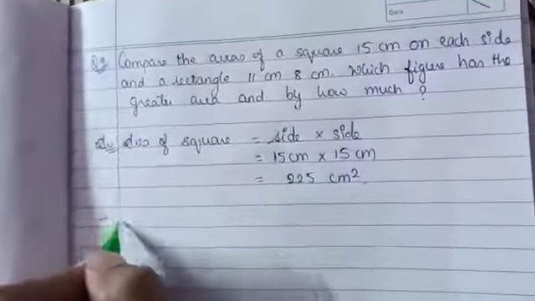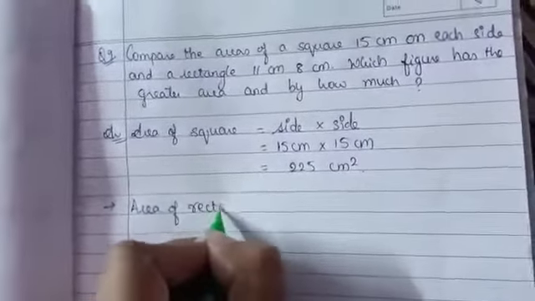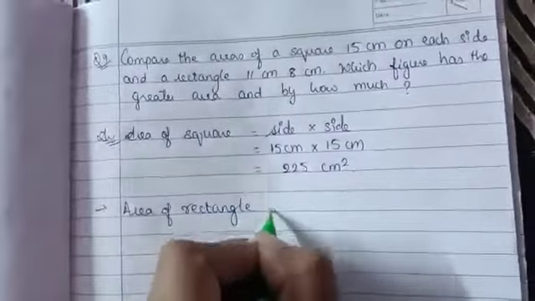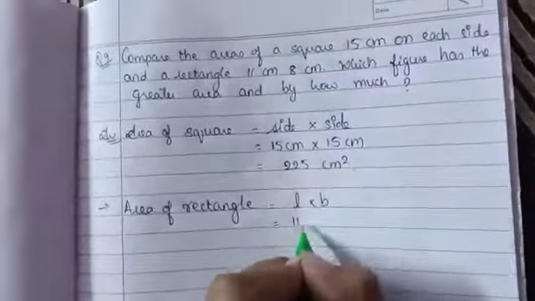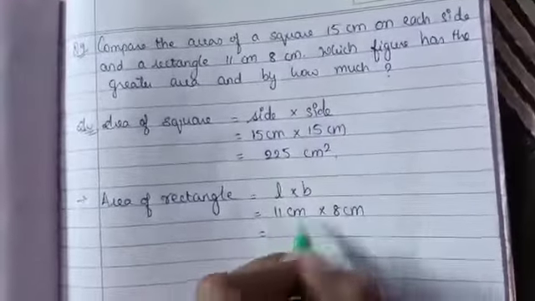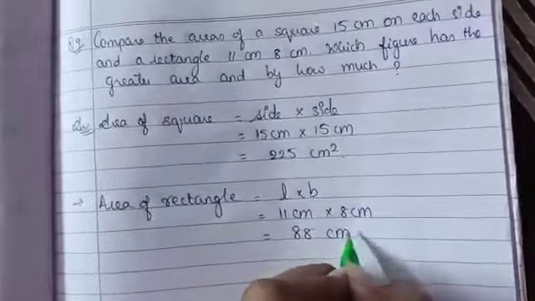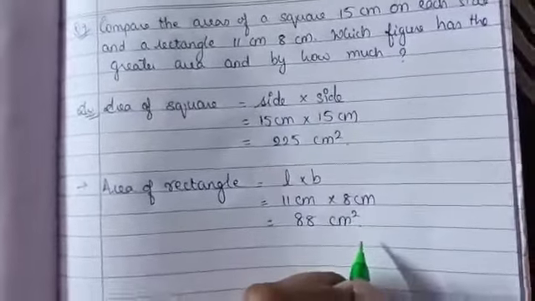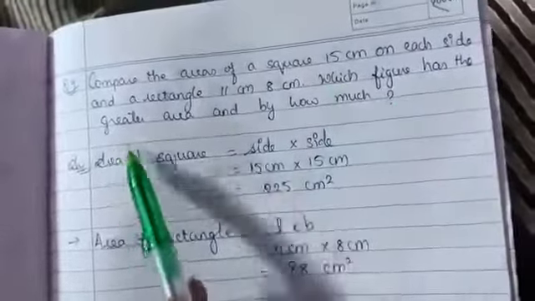Now we will go to the area of rectangle. So area of rectangle equals to, what is the formula? That is L into B. Now length is 11 centimeter multiplied by 8 centimeter. Now 11 8s are 88 square centimeter. Okay. Now we will read the question that which figure has the greater area.